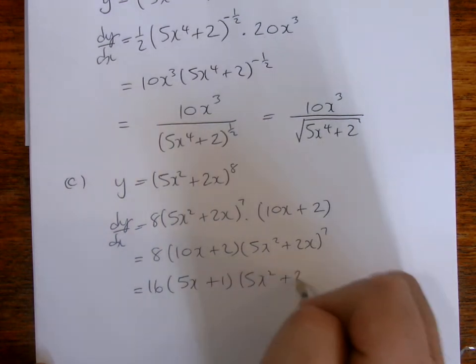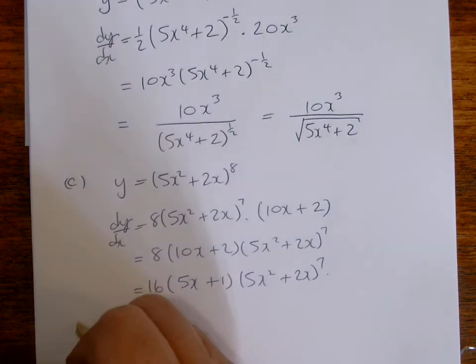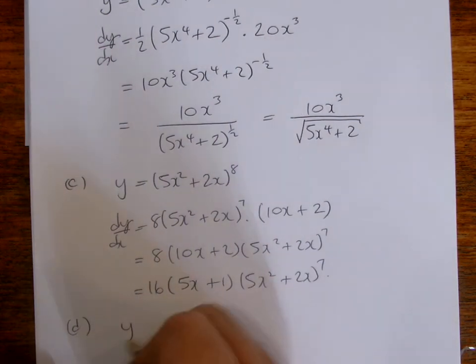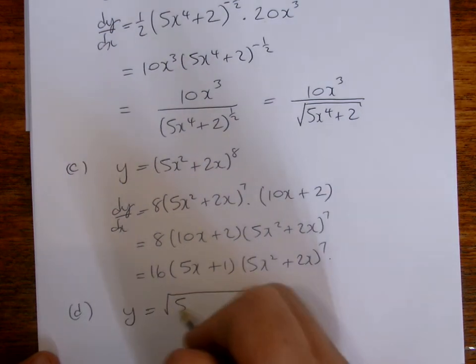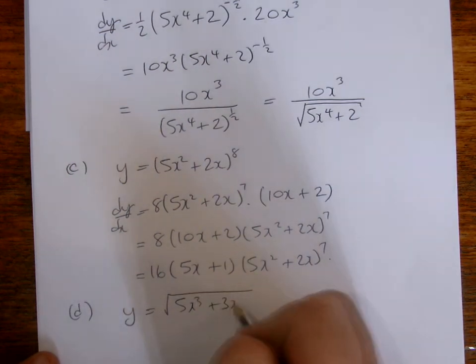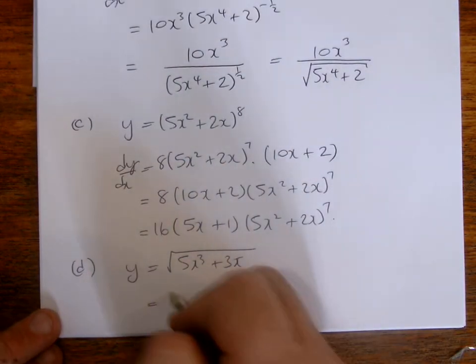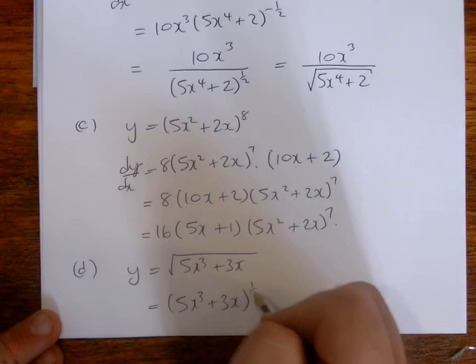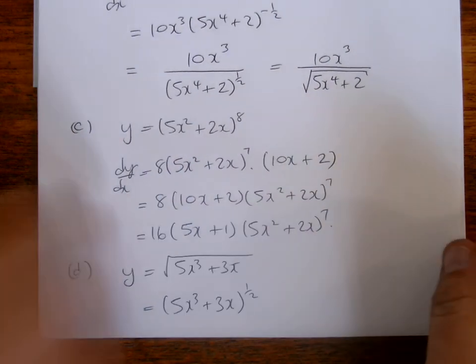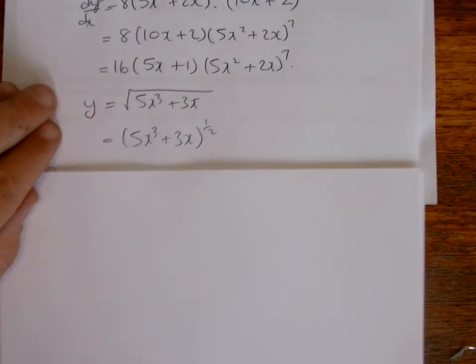Okay, fully factorized. And then the last one, at D, we've got y equals 2 square root 5x cubed plus 3x. Remember, in order to do anything with this, you have to write it as a bracket with a power half. Then we can go about differentiating this.